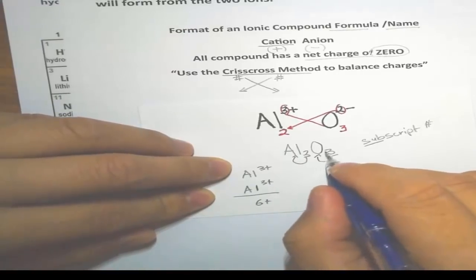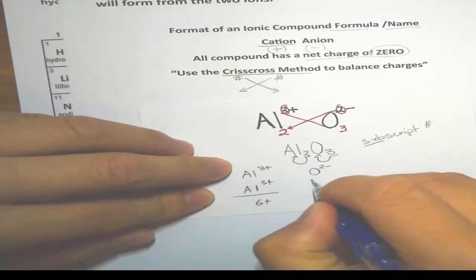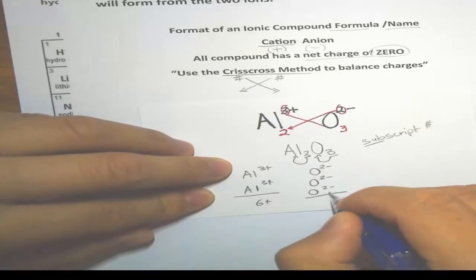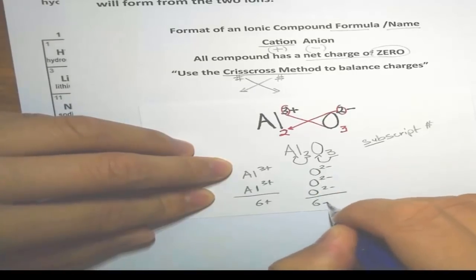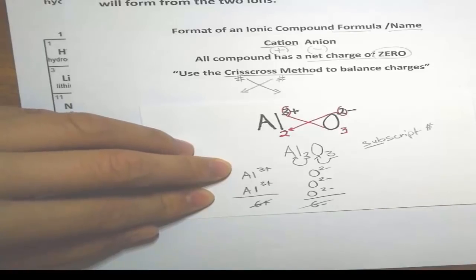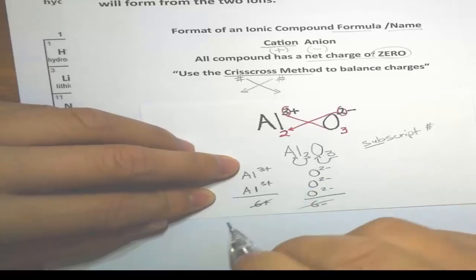Now for the negative, I have 3 oxygen. And each oxygen is O2-, so I have 3 of it. And look the way it works. Now we have 6-, and this cancels each other out. So this method actually works. So our chemical formula is Al2O3.